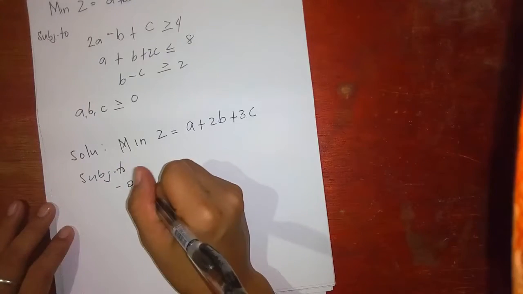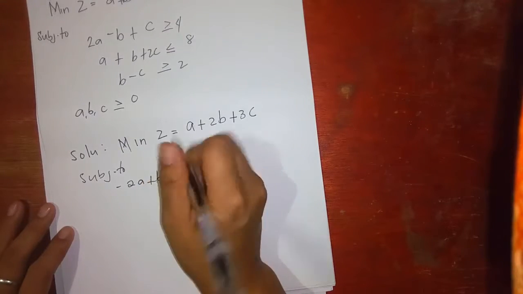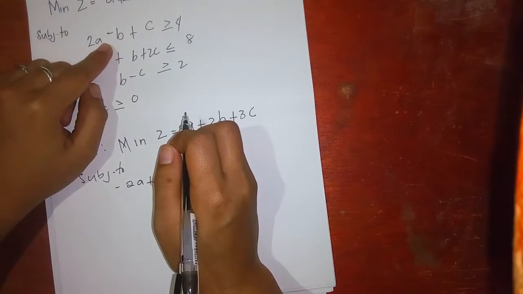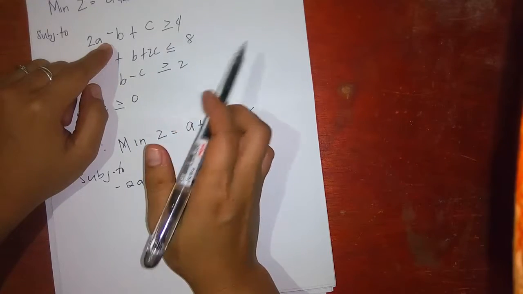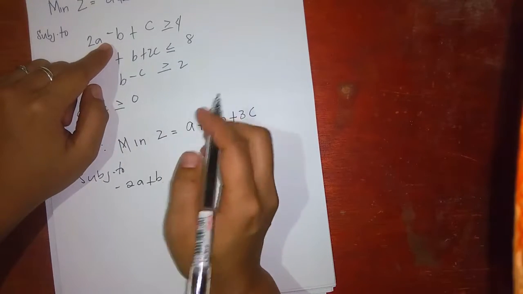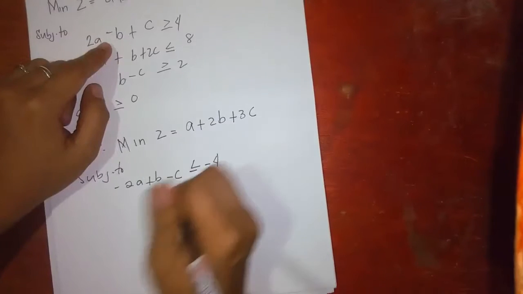So negative 2a plus b, since this one is minus, negative 1 multiplied by negative b is equal to positive b, and then negative c, less than or equal to negative 4.